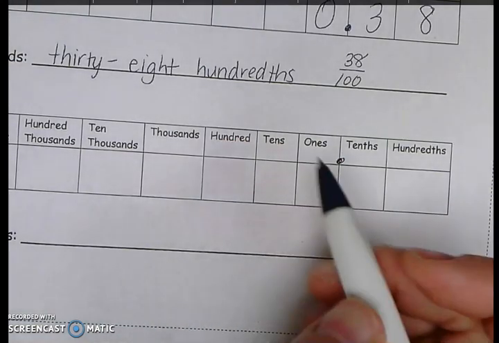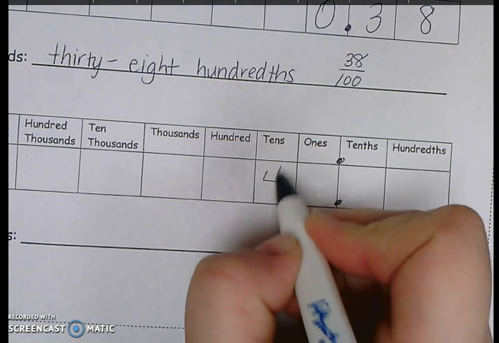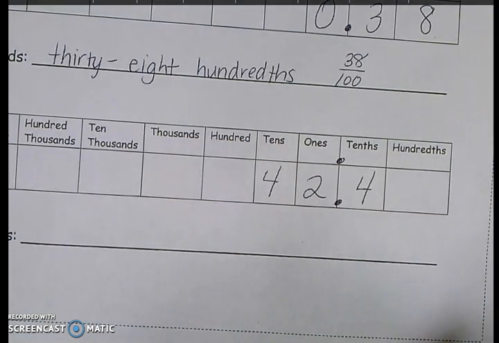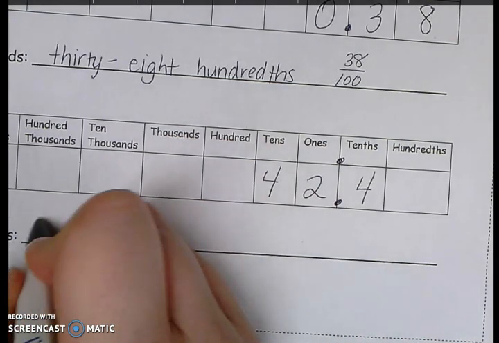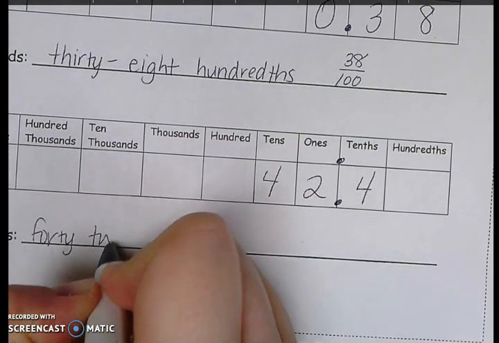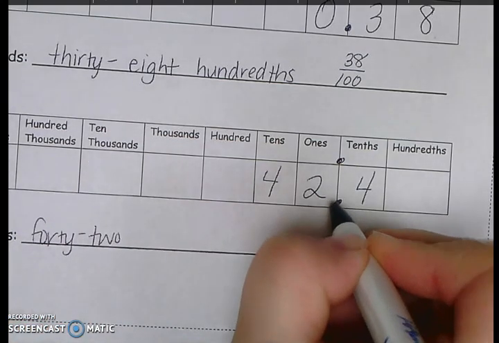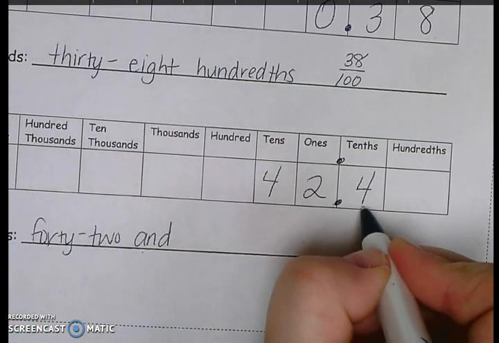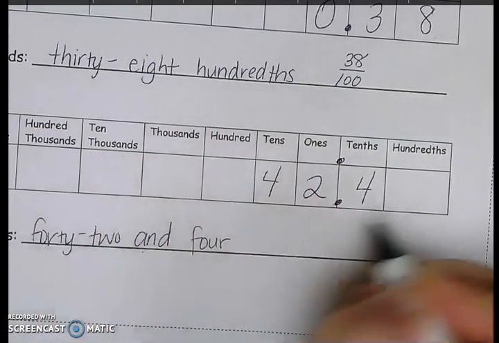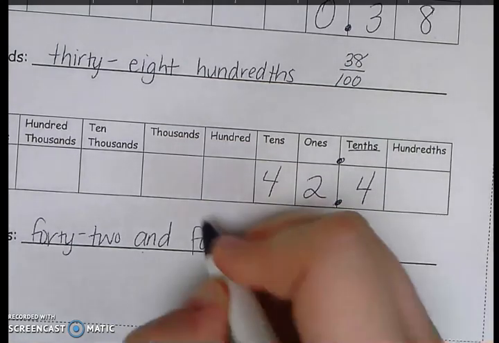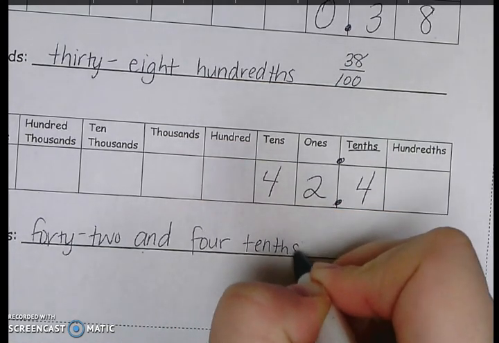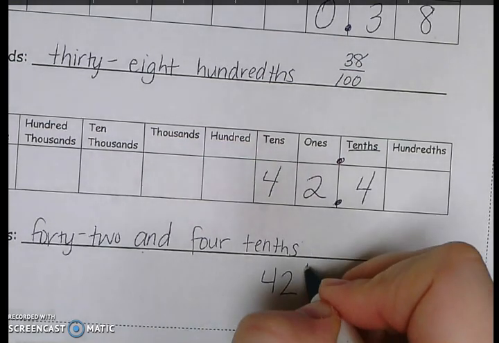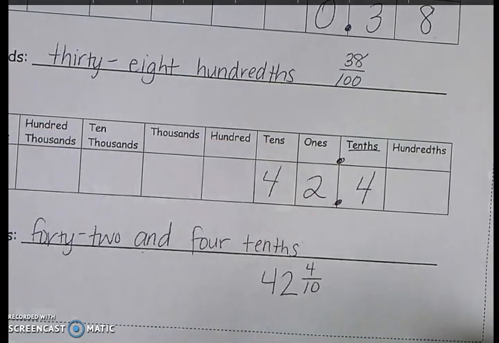Okay, and lastly, make sure I put my decimal point in the right place. Let's say we have the number 42 decimal point 4. So I would start by just 42. When I have the decimal point, I use the word and. So 42 and then I just have 4 here. 42 and 4 tenths. So if I wrote this as a fraction, 42 would be my whole number. 4 tenths would be my fraction.